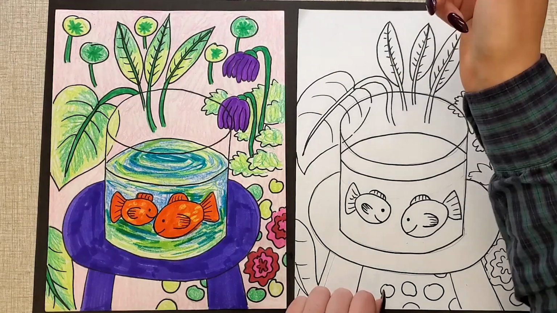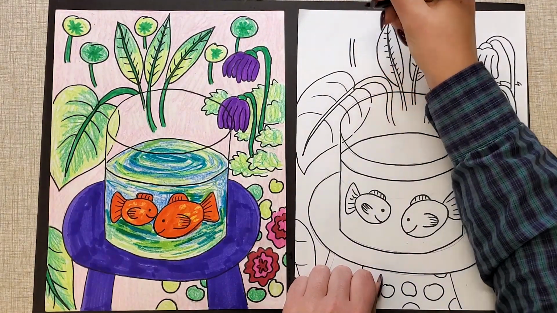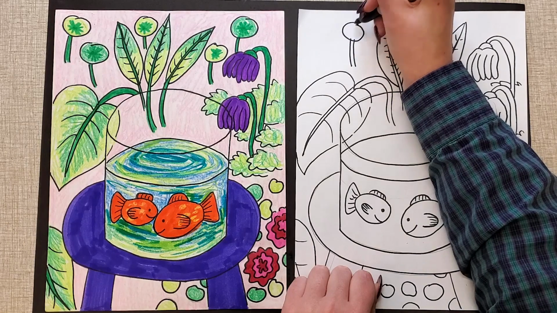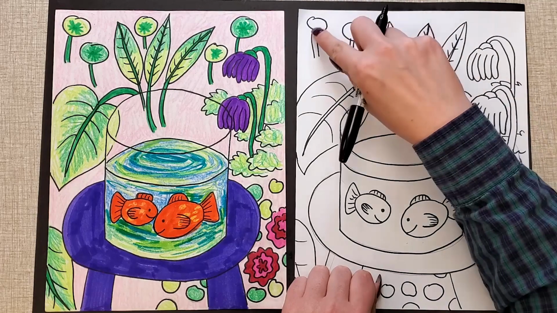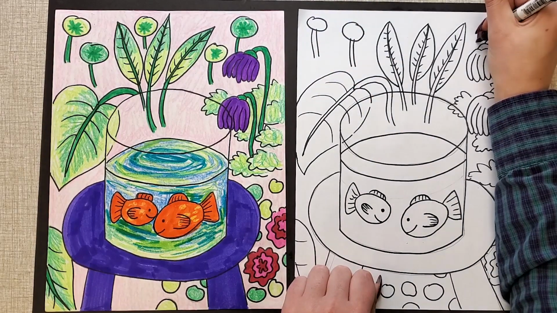And then these up here are pretty simple. Two lines and then an oval on top. And again, does not have to be perfect. It's okay if there's that little line there.